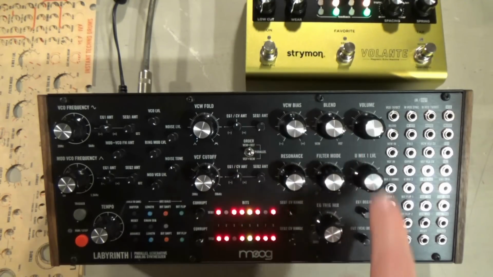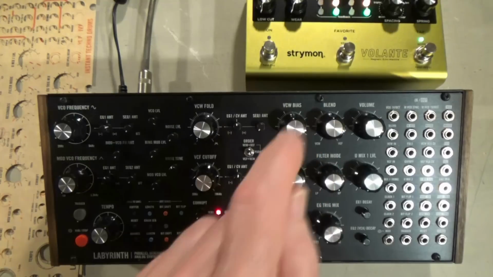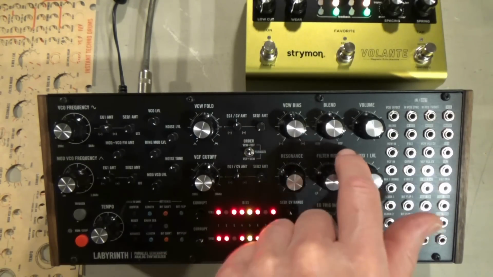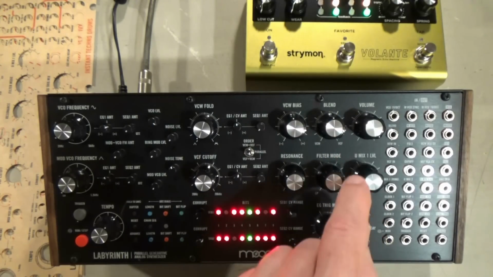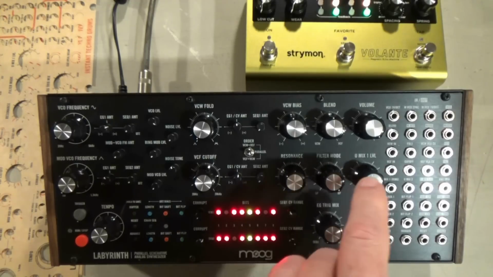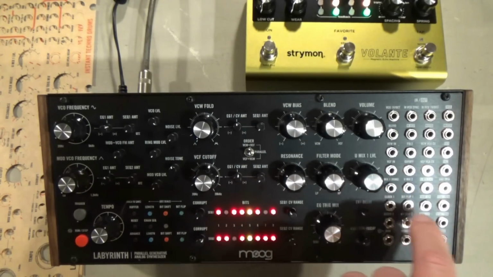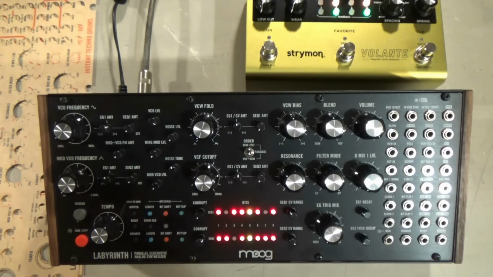The envelope generator VCA section is here. You have a blend control for the wavefolding and filter sections, final volume control, UMix 1 level, which I'm not sure what does, but it has something to do with the UMix patch points on the patch bay here.